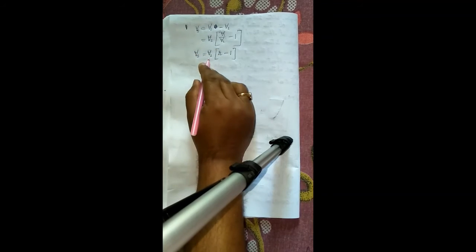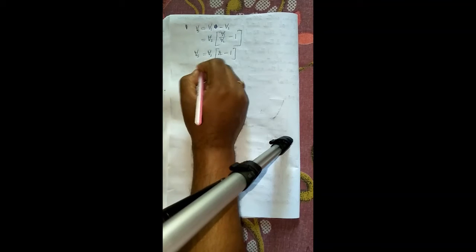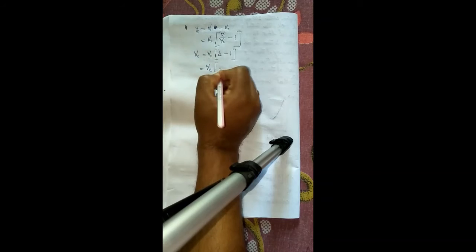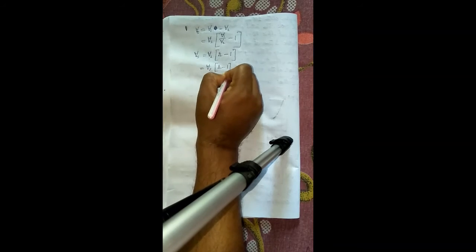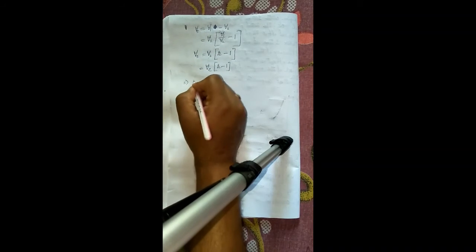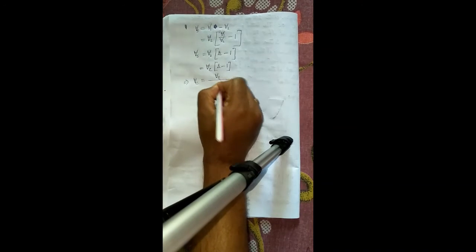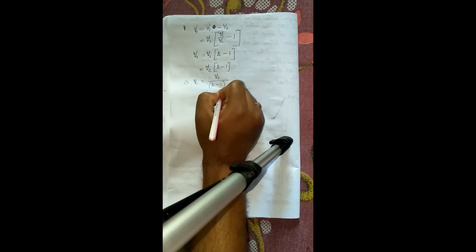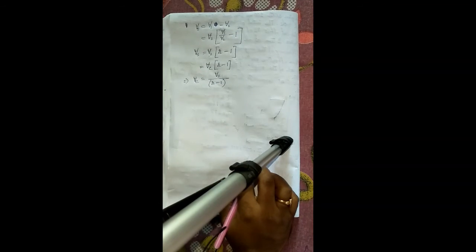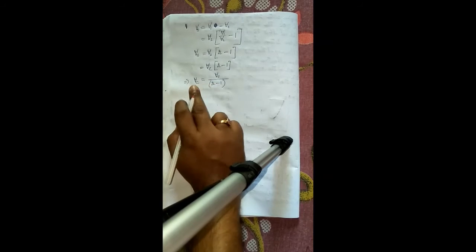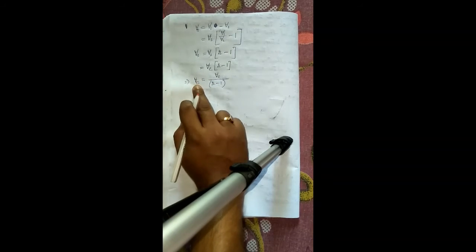And V2 we can write as Vc, the clearance volume. So we can write Vc is equal to Vs by (r minus 1). This is the expression of Vc in terms of Vs and r.